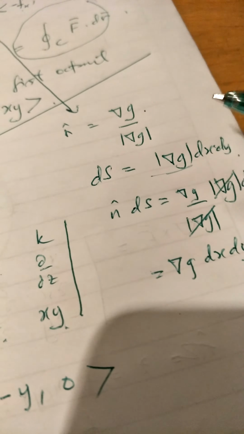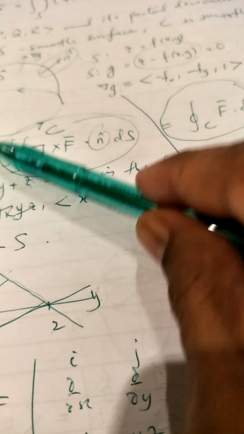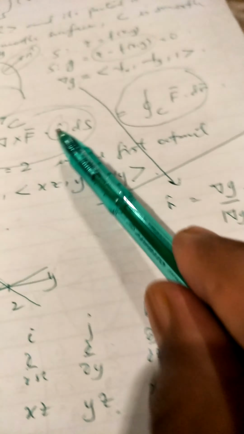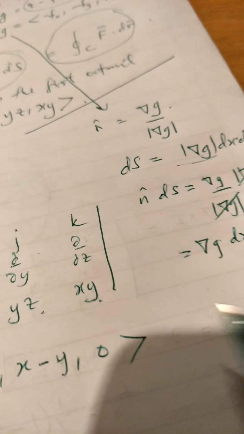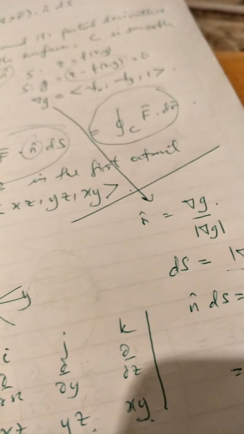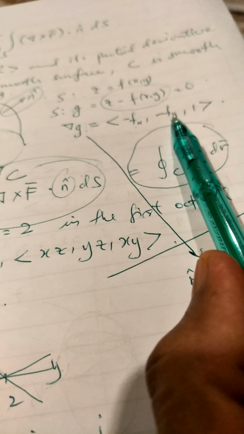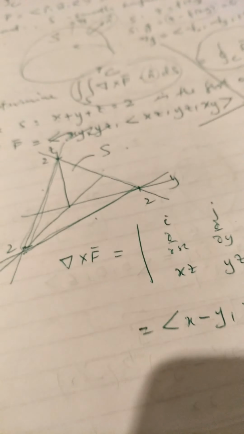So in this process, in order to evaluate this integral over the surface using the Stokes theorem, we need to find n, the unit normal. So for our n, you can just find del g, which means that del g will give you the normal to the surface. Okay, now we need to find those things.